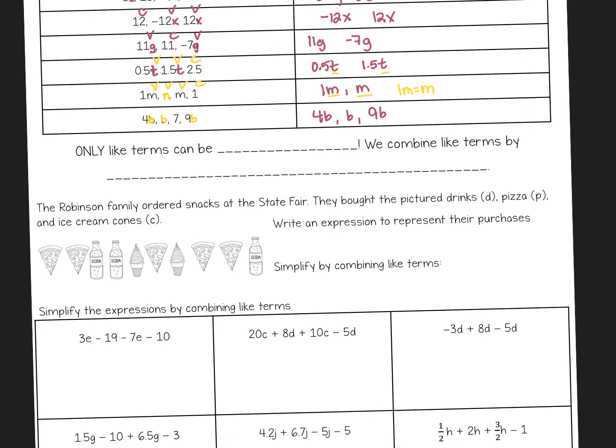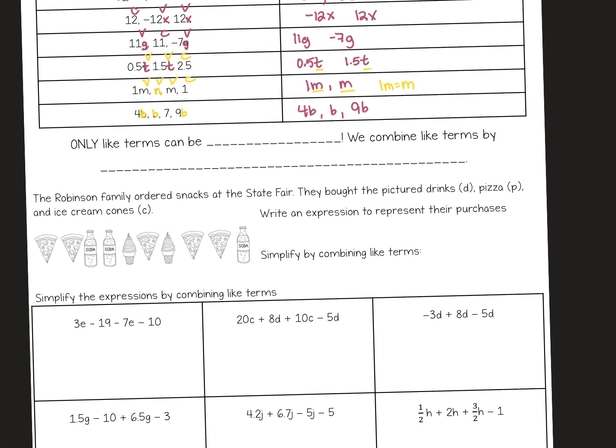All right? Only like terms can be combined. You can't add a constant to a variable. You know that. We've looked at that. You can't combine them. You can add it, but you have to leave it in addition. Only like terms can be combined. And we combine like terms by adding the coefficients.